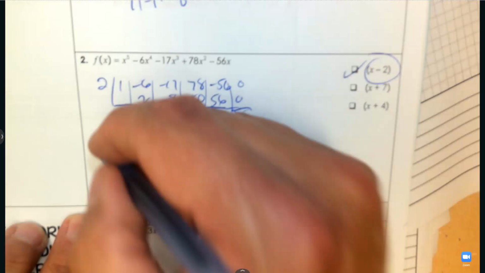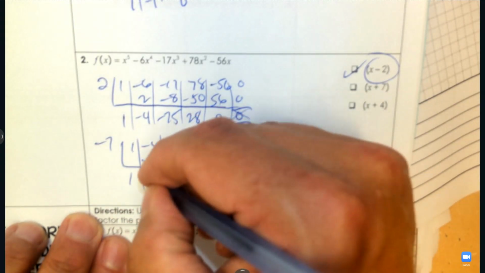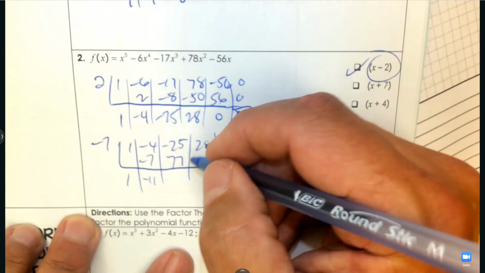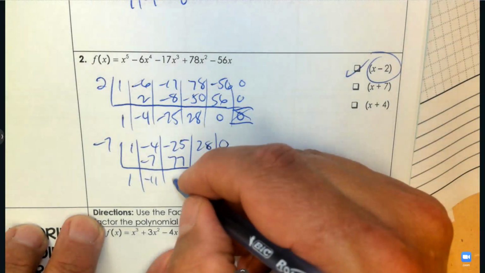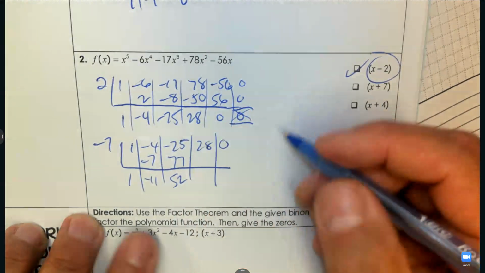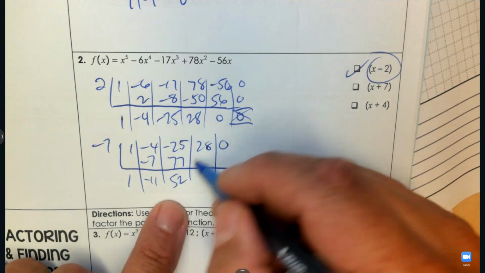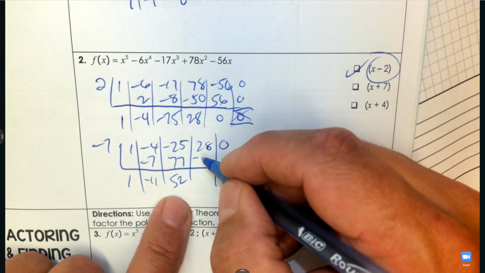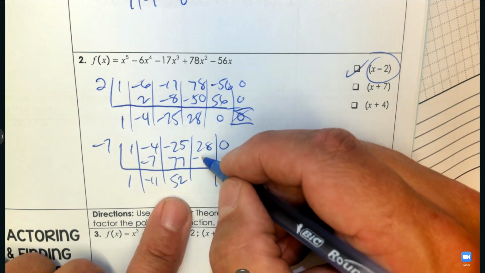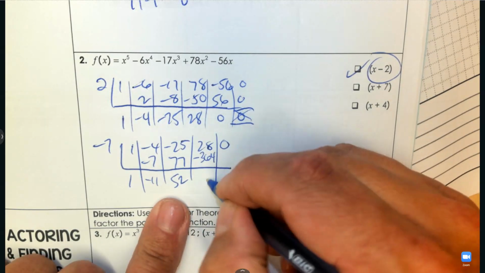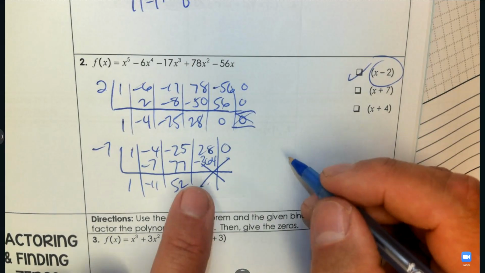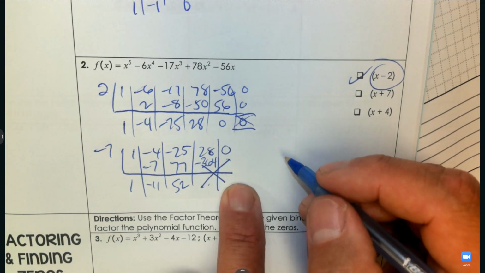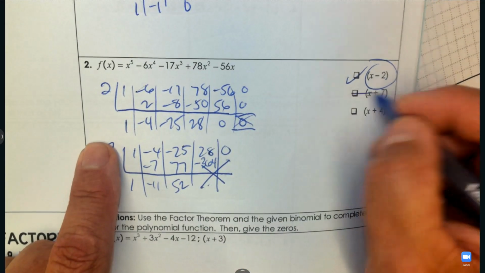And I'm going to try negative 7. What is this, 52? This is not happening. So this is negative 364. As soon as I notice this is not going to give me 0, I'm not going to continue. I know already that no matter what, this is not going to give me the answer I'm looking for. So I stop. This one does not work.